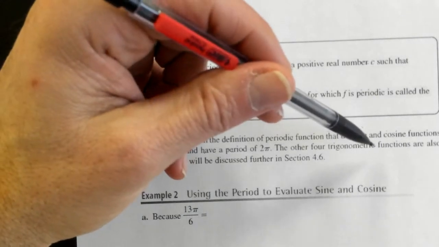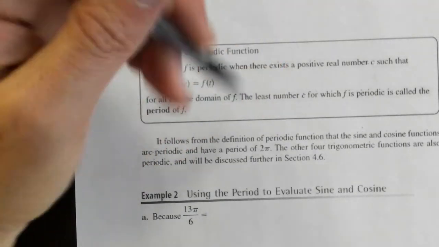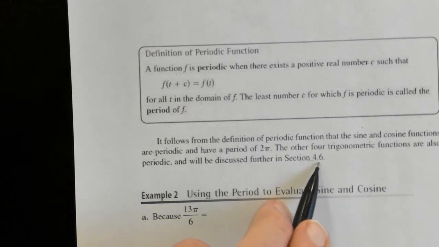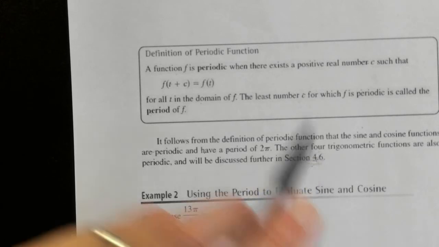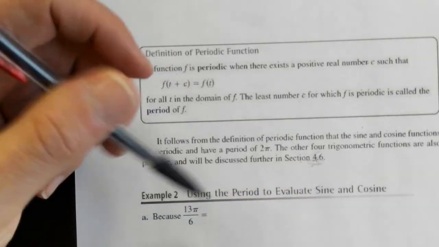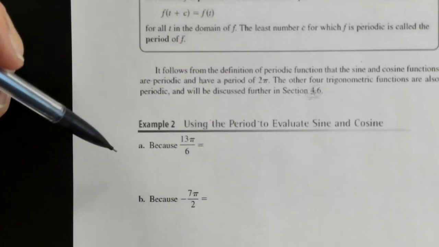Now, that's for sine and cosine. The other 4 trigonometric functions are also periodic, but we'll discuss that later. This section number, by the way, doesn't match the way I number it. That matches the section in the book. So if you go back into Canvas and look at the textbook, 4-6 is where you will find that in the textbook.